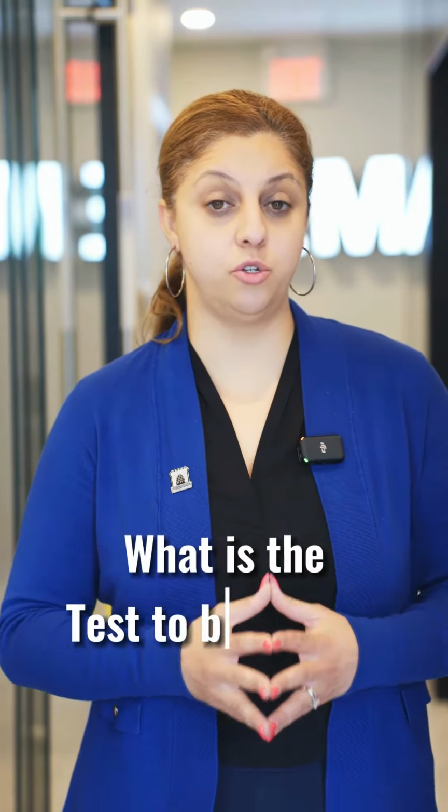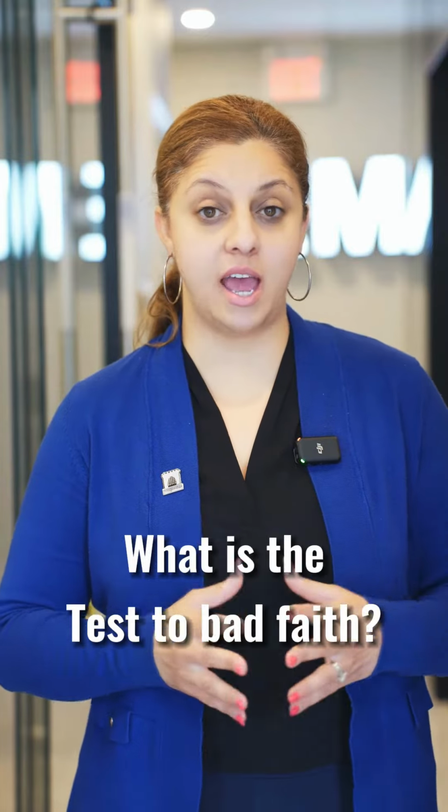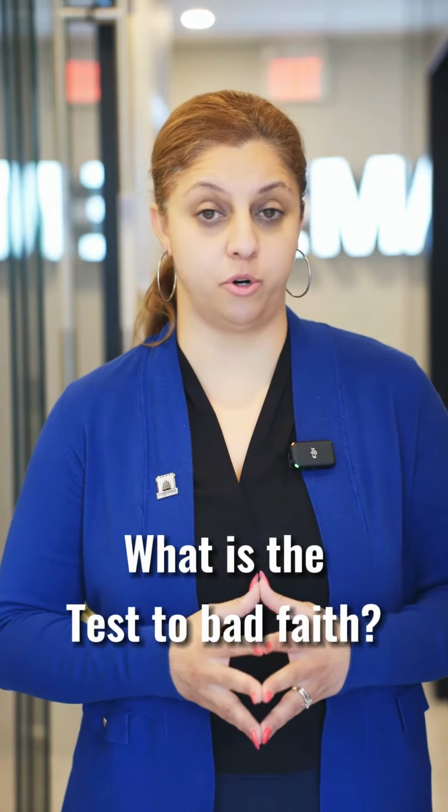Oftentimes, landlords use notices in order to evict the tenant. The most common notice is the N12 for the landlord or the new purchaser's own use. Well, there are very strong consequences to the landlord if they use this notice as a loophole in order to end the tenancy. In accordance to Section 57 of the Residential Tenancies Act, the Act outlines what is bad faith.